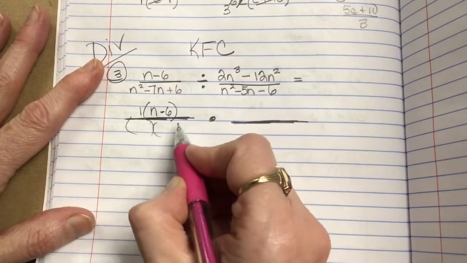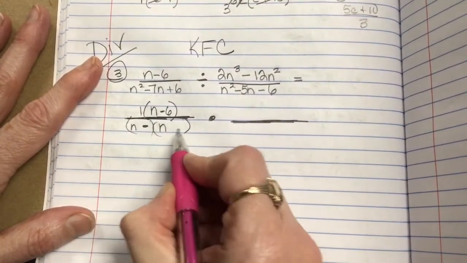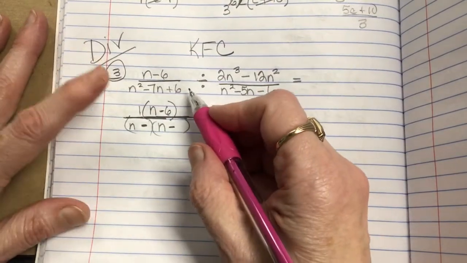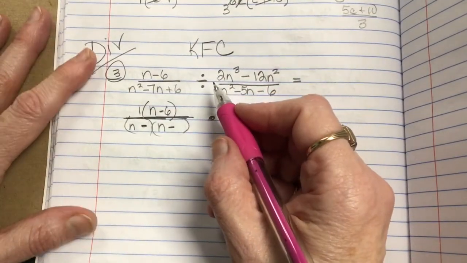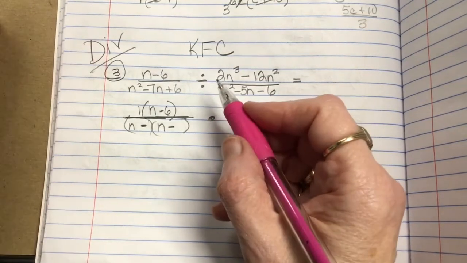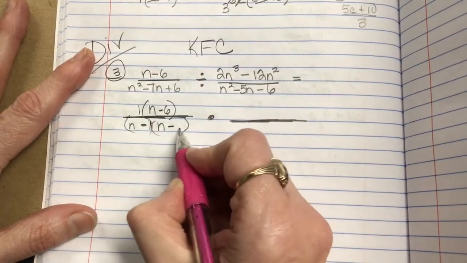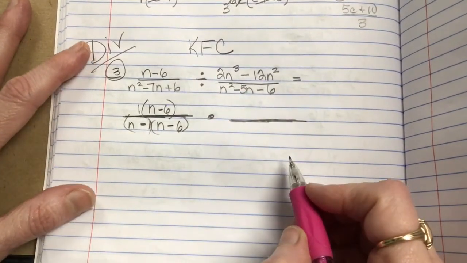The bottom is a factorable trinomial, n and n. We know both signs have to be negative because they have to multiply to be 6 and add to be negative 7. And what are the numbers going to be? 1 and 6. Got to be 1 and 6. Well, could be 2 and 3 if we had it. And it doesn't matter which way, does it? Because it's going to give you the same thing.